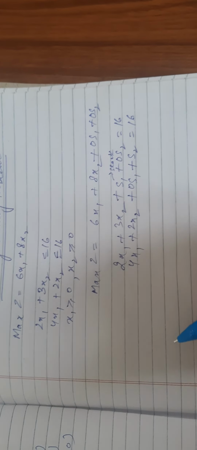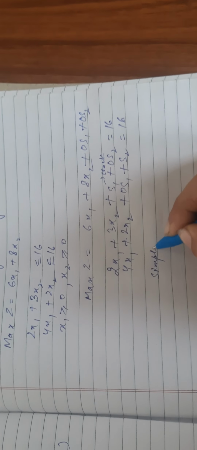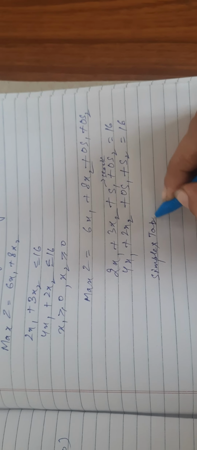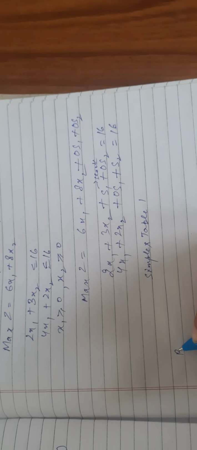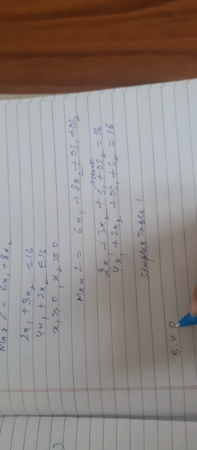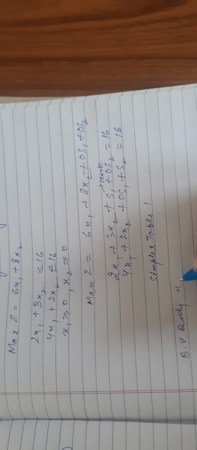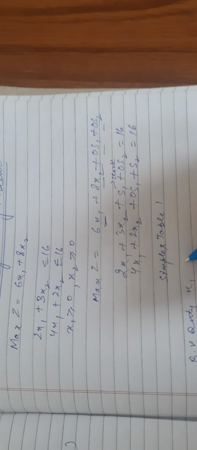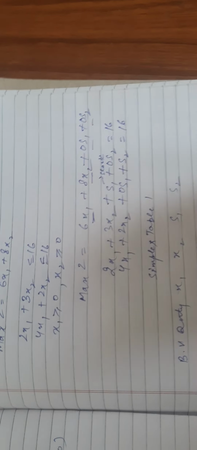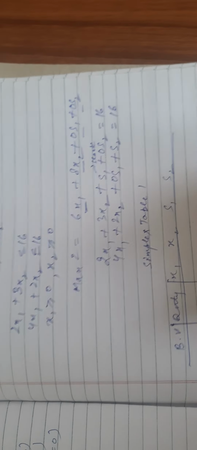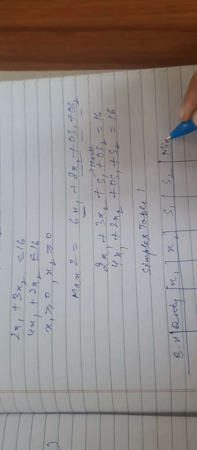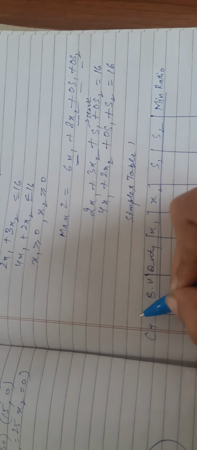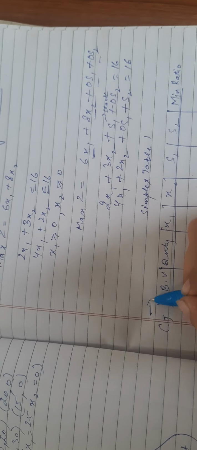Then coming to the simplex table, simplex table 1, how would I write down the values? I'll start with the basic variable column, then the quantity, then x1, x2, s1, s2. This is how I make my table. And this is the minimum ratio column that we have. Here Cj stands for contribution, so Cj is written over here also and over here also.